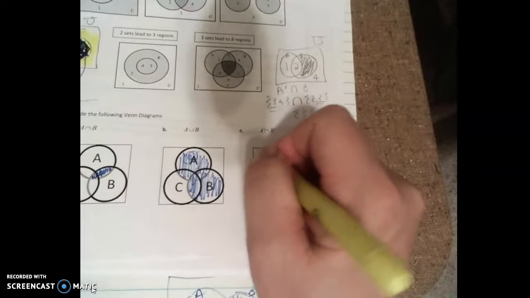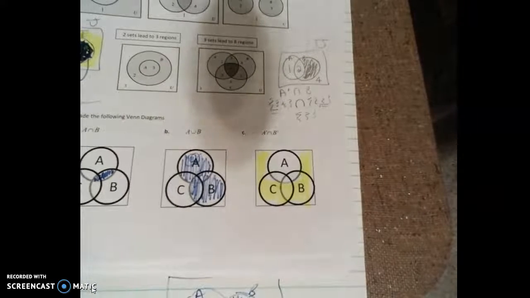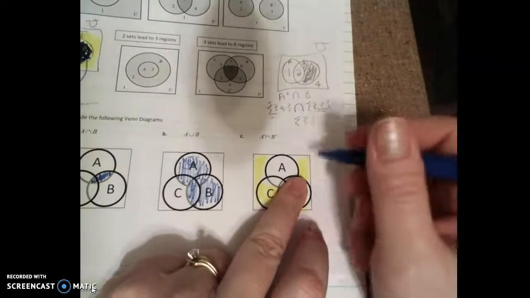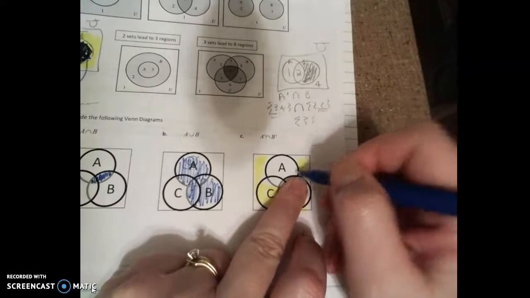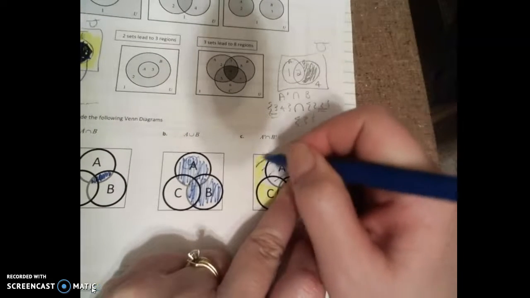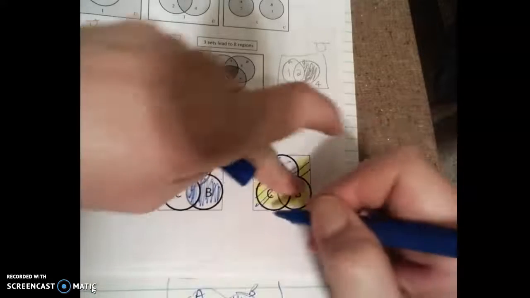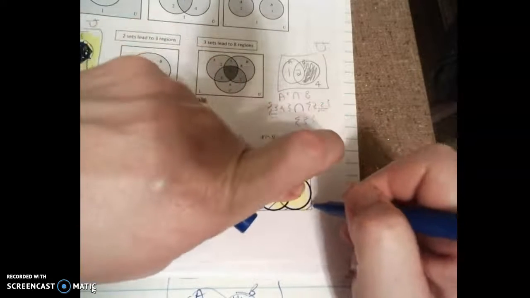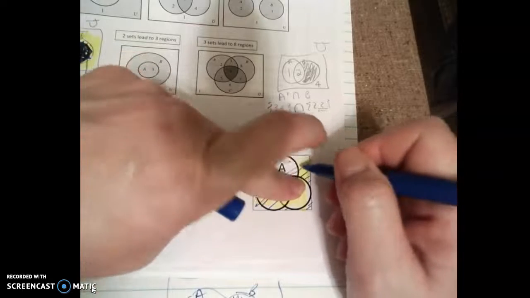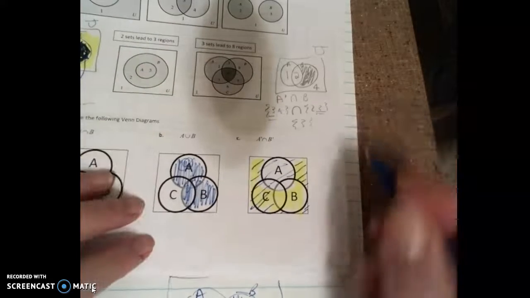Okay, and then not B. I'm going to cover up the B set and shade everything that's not B. So part of A is in there, the outside part of the universal set. Part of C is in there, and again, the outside part. So nothing in B is shaded.